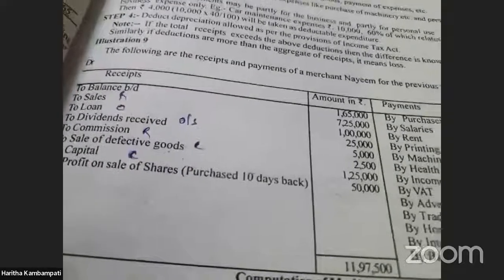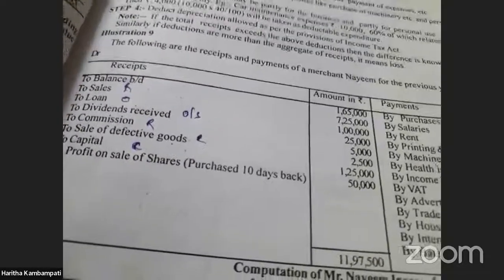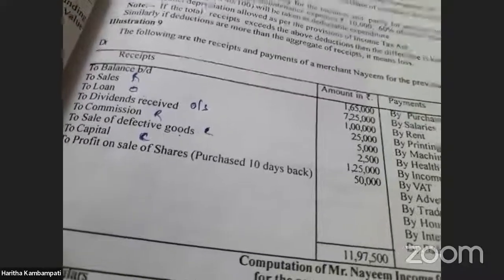Next one is profit on sale of shares. As I told, this is other source income. Going back to the conditions, the first one is taking only revenue receipts. We should ignore capital receipts and incomes related to other heads. Here they are giving capital receipts as well as income from other heads also. But we have to take only revenue receipts, ignoring capital receipts as well as incomes from other heads.